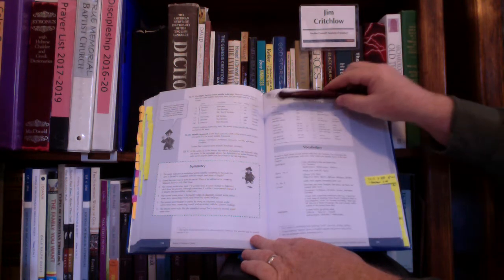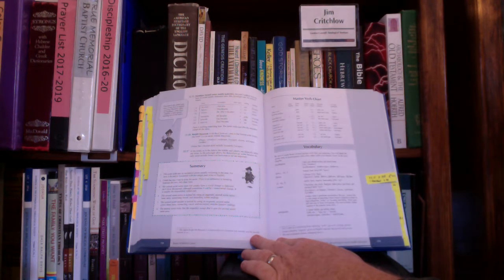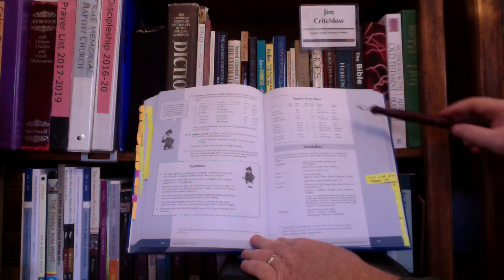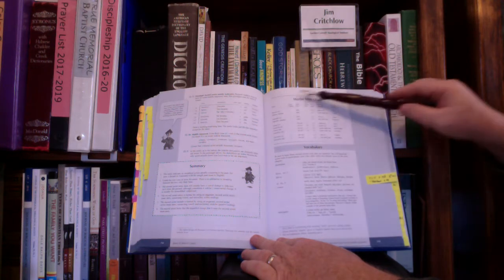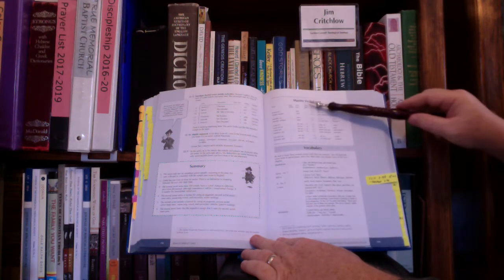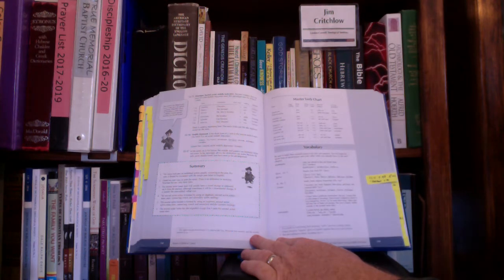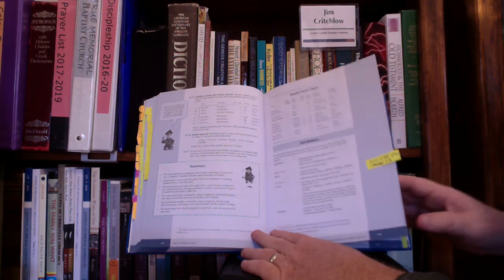I also would call your attention to page 199, the master verb chart. This is starting to build towards the culmination once we get through participles, but there's a great deal of information in here. You should be able to recognize what's going on with each of the verbs.